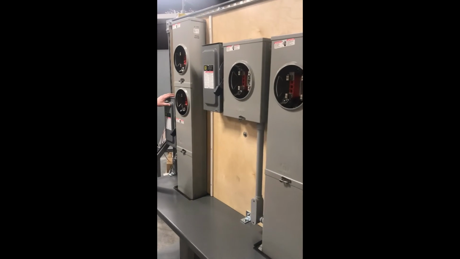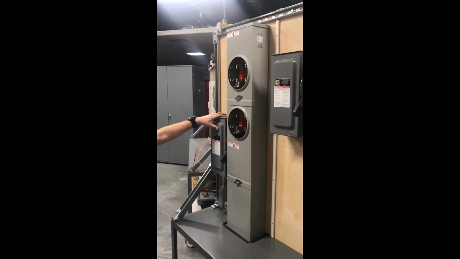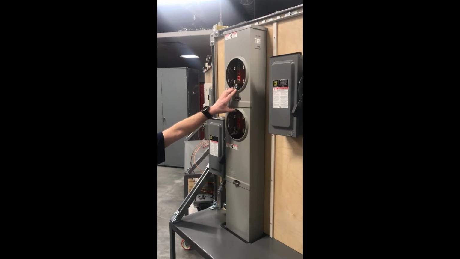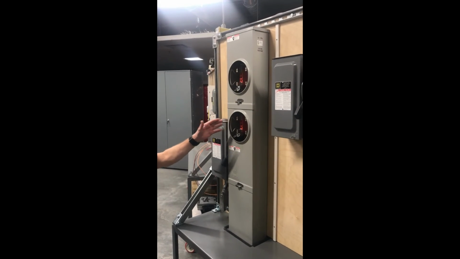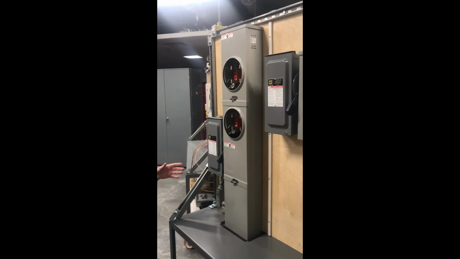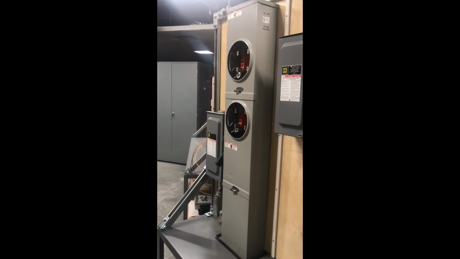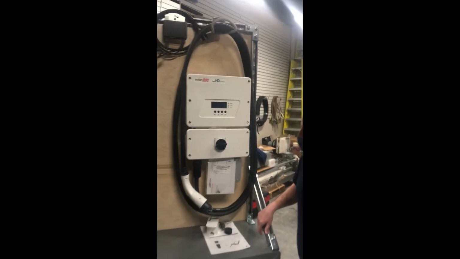And this example, once again, we have our disconnect, but also with the dual pedestal type system, so you still have a consumption and a dedicated production meter. So different ways that we can teach the classes how you wire these up for whichever the utility requires.